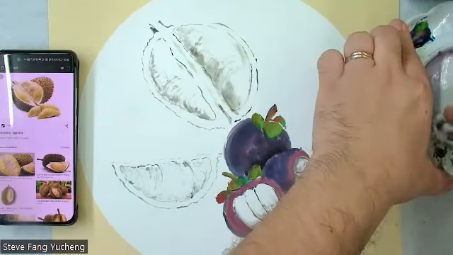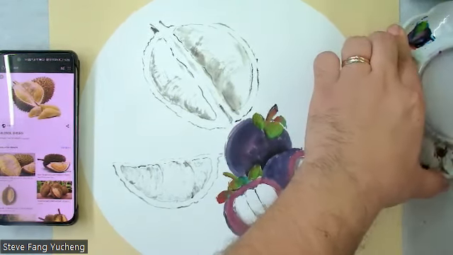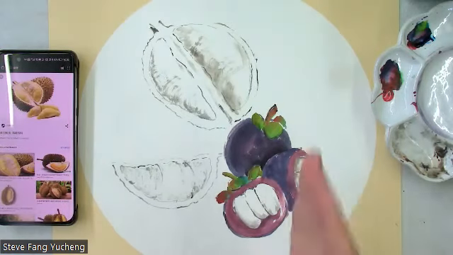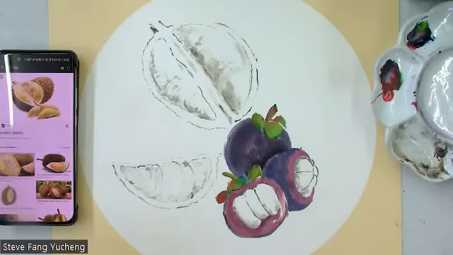And I think every one of us has a little bit of difference in judging the color. So this will also depend on your own painting. If your mangosteen color is very light, then your durian color cannot be so dark. But if your mangosteen goes very dark, then your durian also.